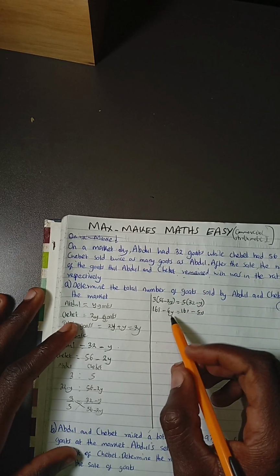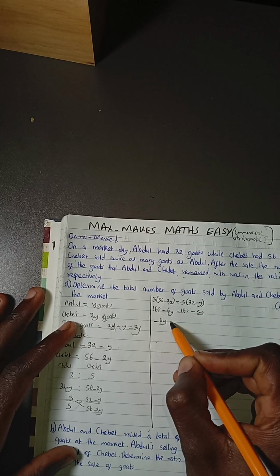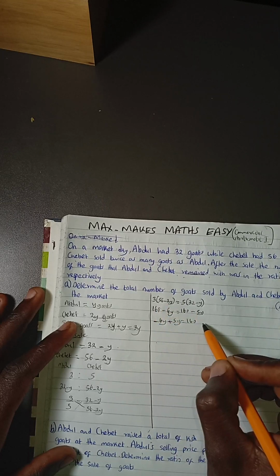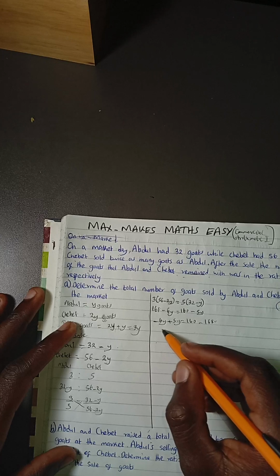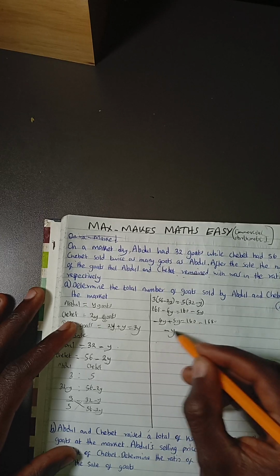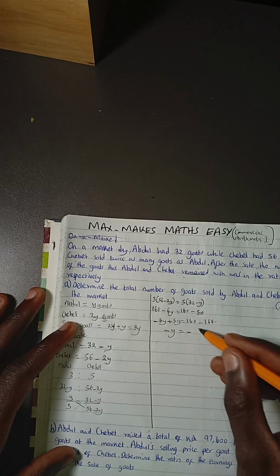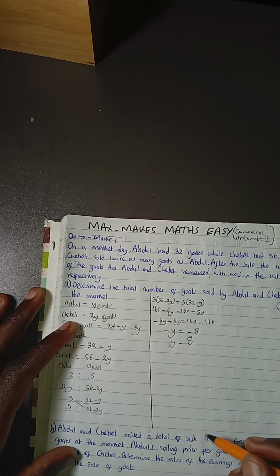Taking like terms together, minus 6Y plus 5Y is equal to 160 minus 168. So you realize here it will be a negative Y, and here a negative 8. So Y is 8.